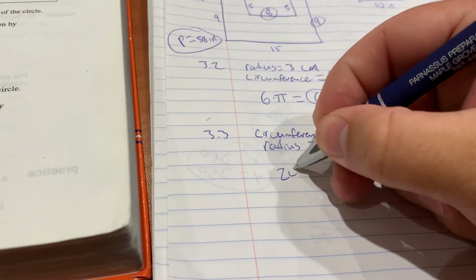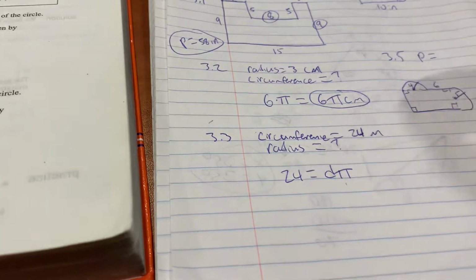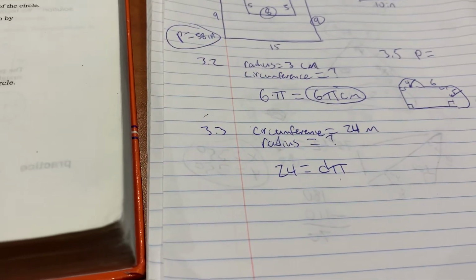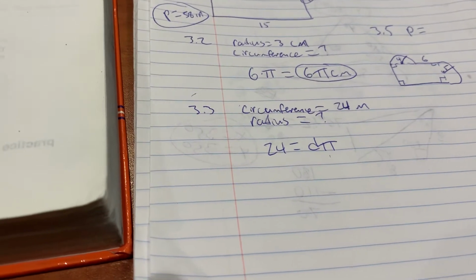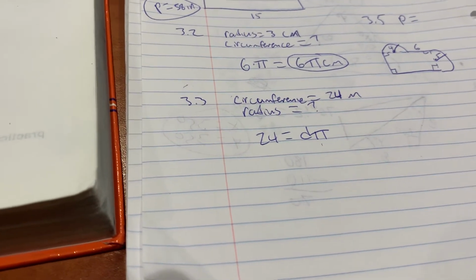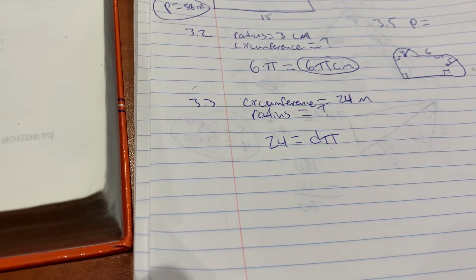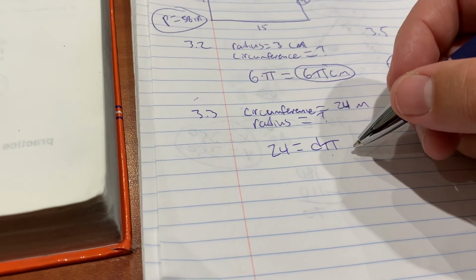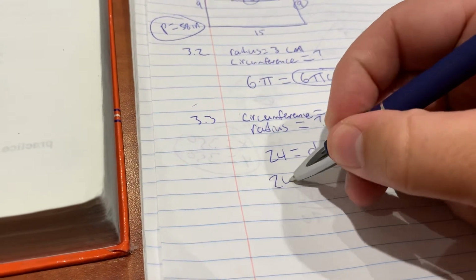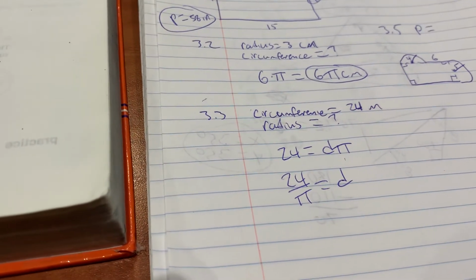Next one, we know the circumference is 24, so 24 equals diameter times pi. I'm just going to use pi instead of 3.14. Again, this is a little bit different than how the book is doing it. We need to find what the radius is. So 24 equals diameter times pi. Well, if I do 24 divided by pi, that will equal the diameter.